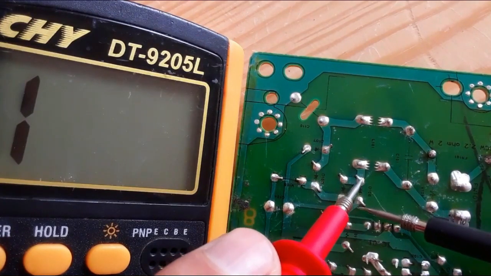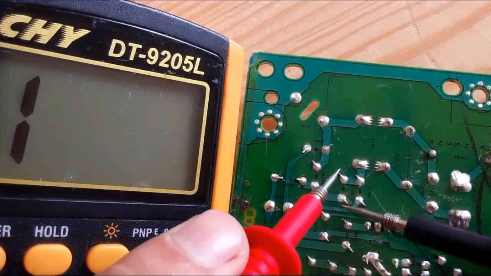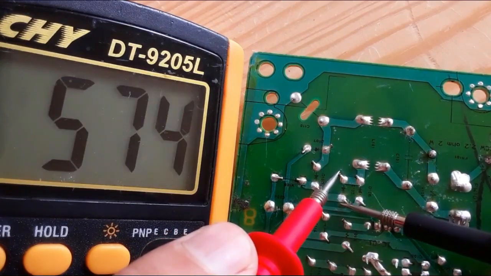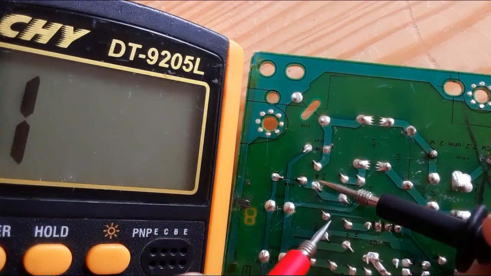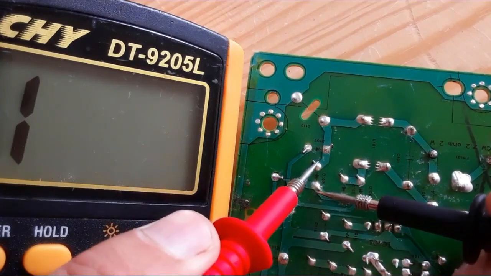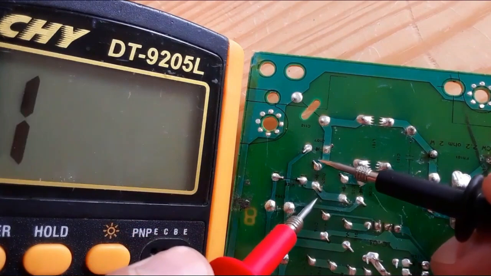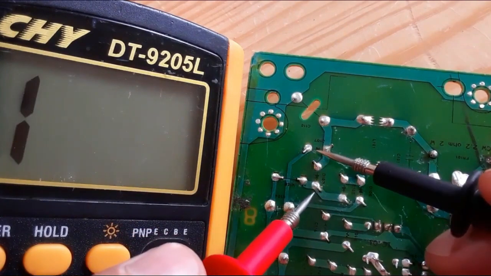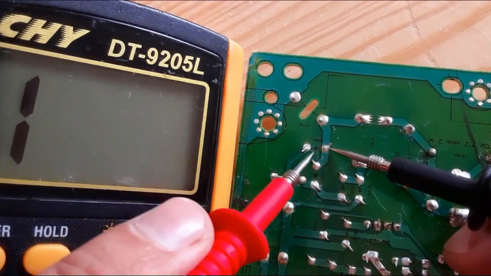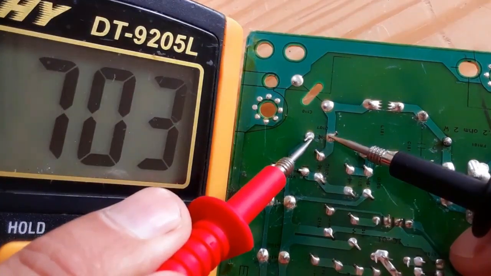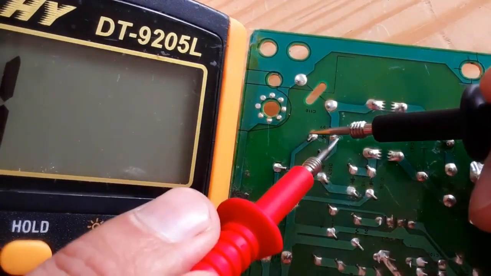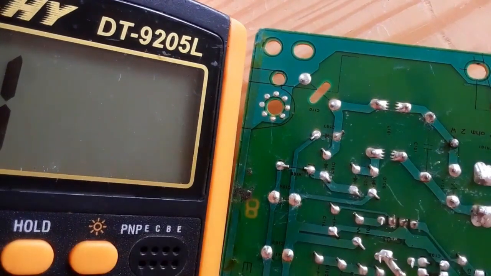Here, this is a good diode. Let's check the second one. Here we get a reading. If we swap the probes, no reading. So here we get a reading, and if we switch the probes, no reading. This is a good diode. For this one also, we get a reading here. If we swap the probes, no reading, which means this is a good diode, and so a good bridge rectifier.